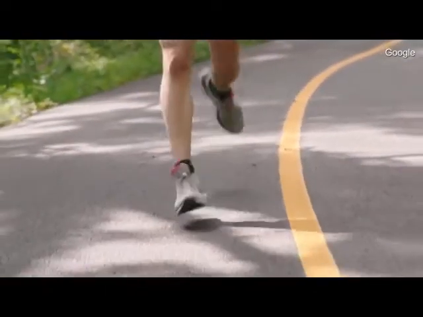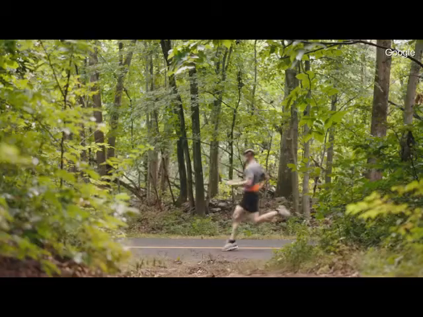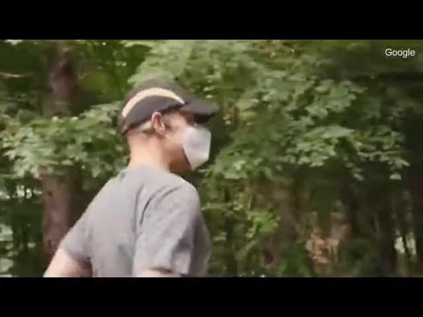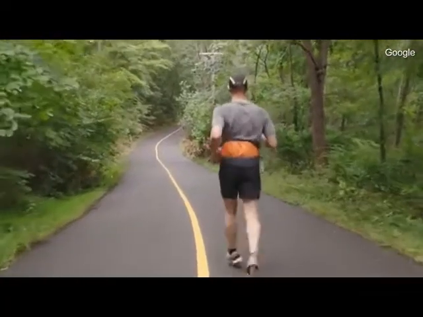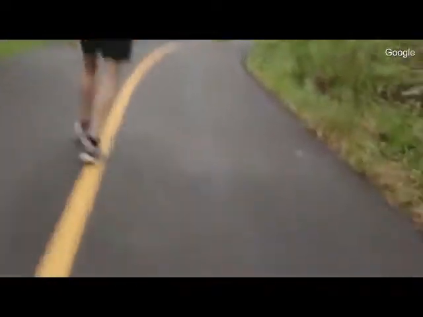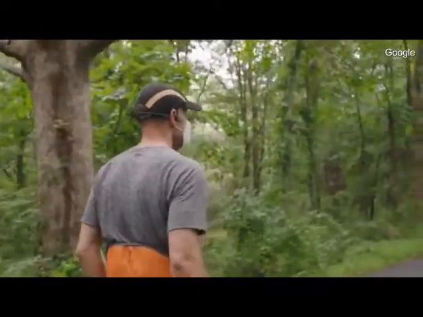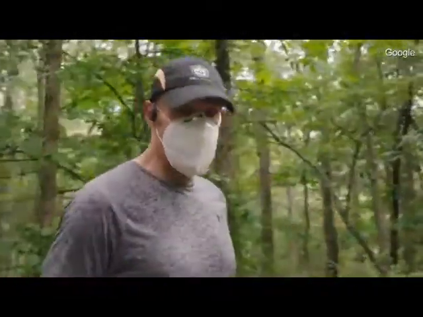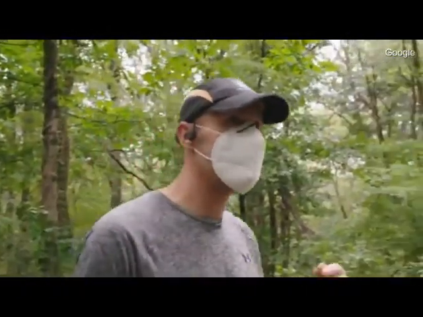There was no tether. There was no stick. There was no furry dog. It was just being with yourself. Absolute freedom. Oh my goodness. That's the first time I've run alone in decades. Just through the woods, you know, by myself.